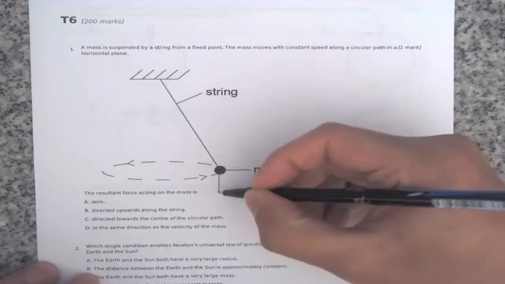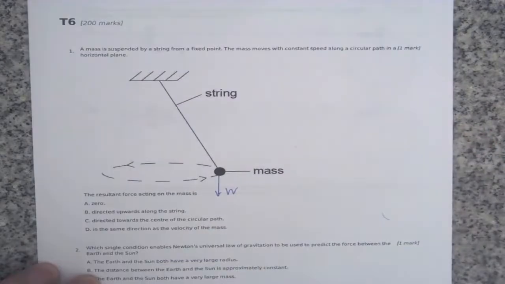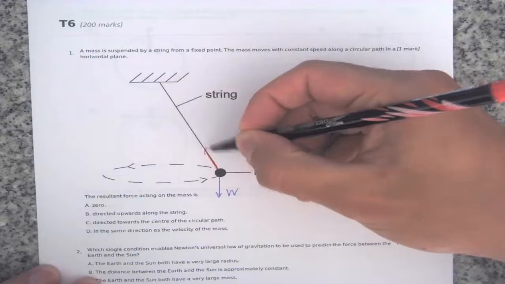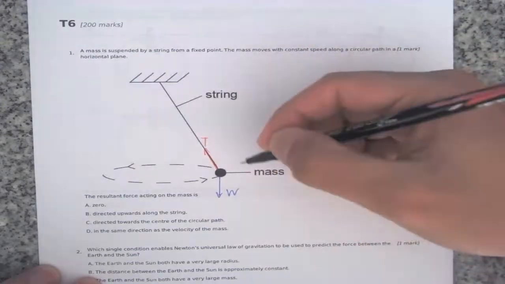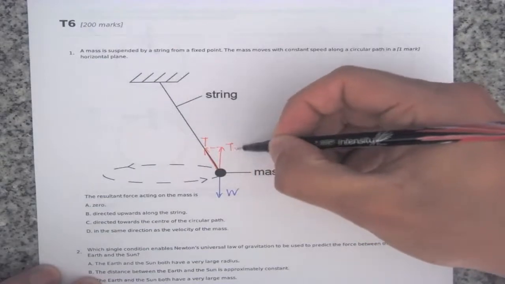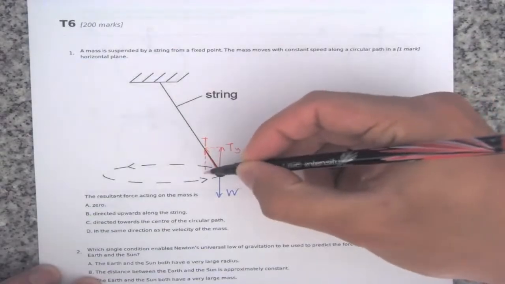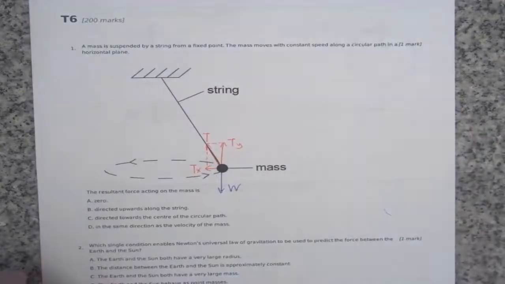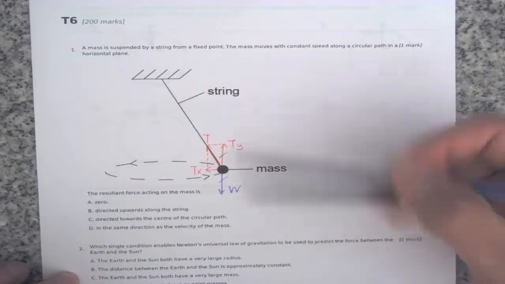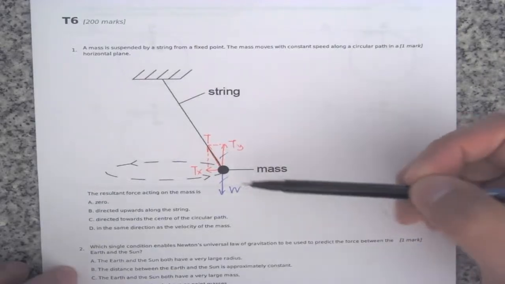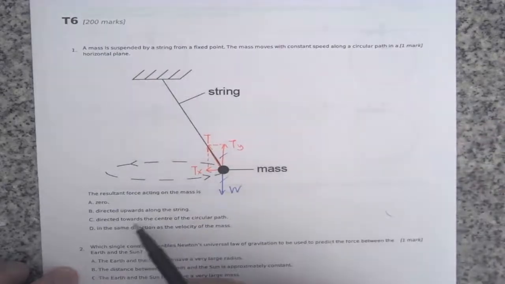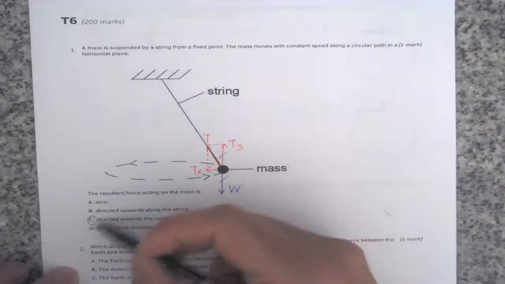So what we have here, of course, is the weight, all the way down, and then we also have the tension from the string. And these are all the forces that I have. Now the tension of the string can be resolved into two different components, Ty and of course Tx. And you can see from here that Ty must be equal to W, otherwise we will have motion up and down in the y-axis, but we don't. So the only force is Tx. So the only force here is directed towards the center of the circular path, so the answer is C.